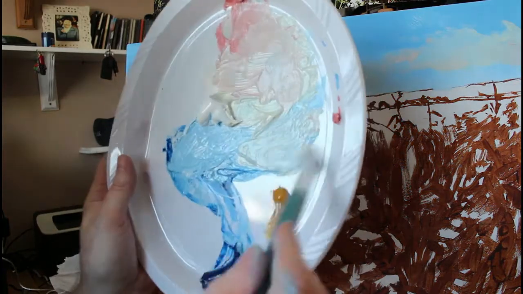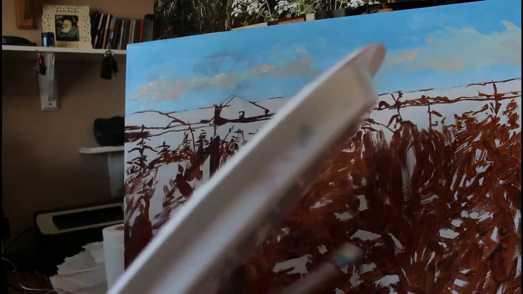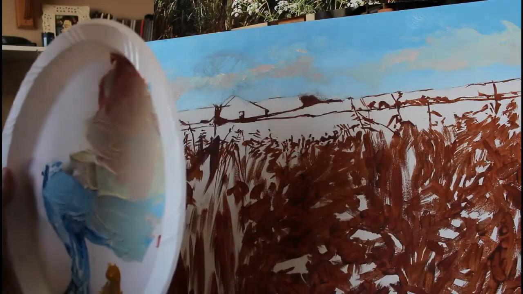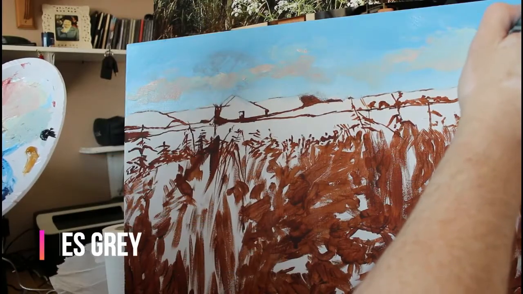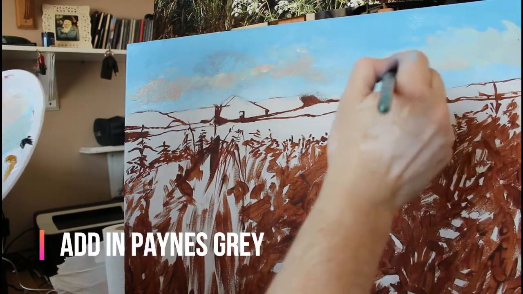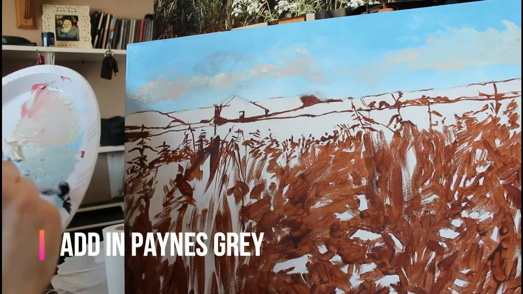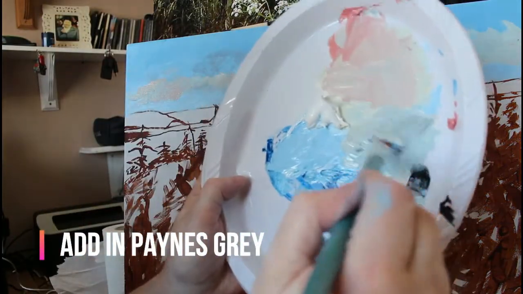And I'm into the blue here. In fact, I might mix in just a tiny bit of Payne's grey just in behind. Maybe just a little bit more.